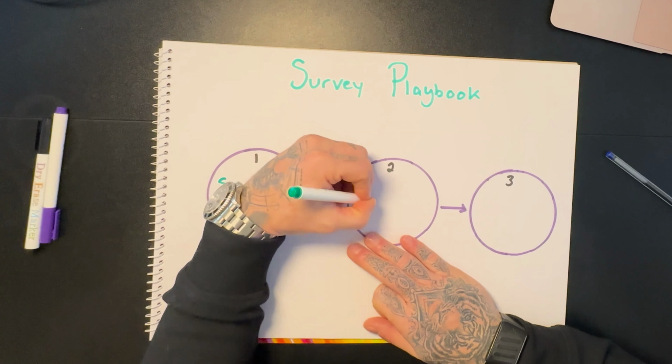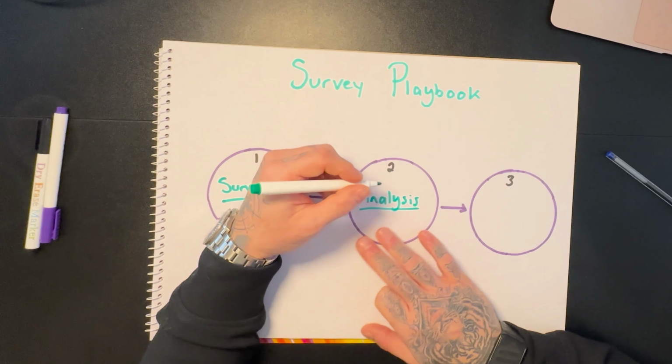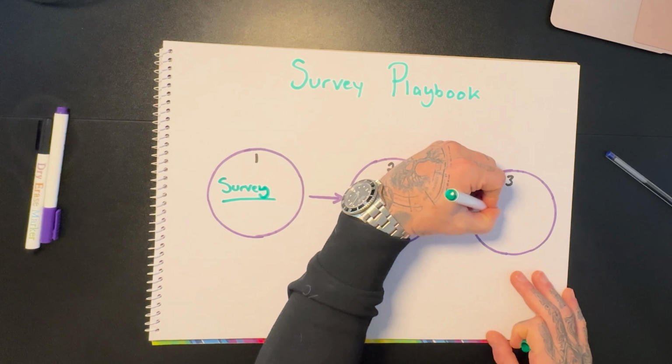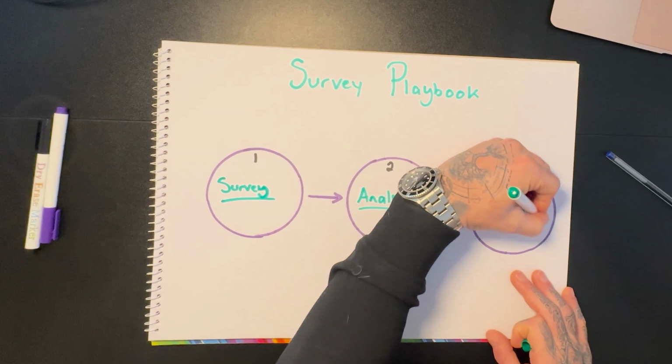Okay, so the survey playbook, what on earth is this? This has three specific components to it. Component number one, we have a market research survey. And I'm going to run through exactly what that is and how we put it together in a moment. The second part is the very important analysis of the survey. And then the final component is the, I'm going to say workshop, but it could be a workshop or it could be a webinar. And that is the playbook.